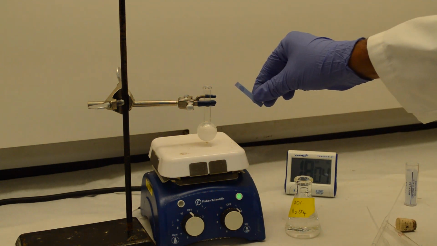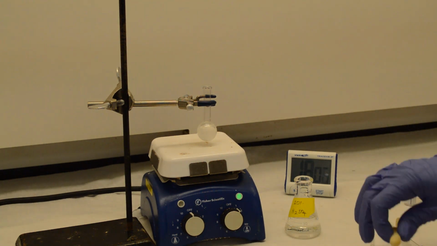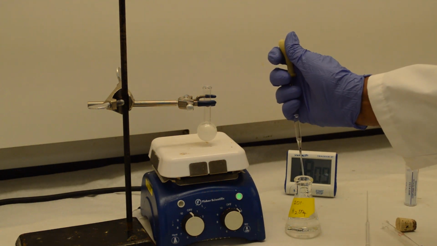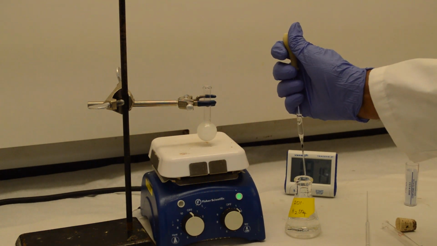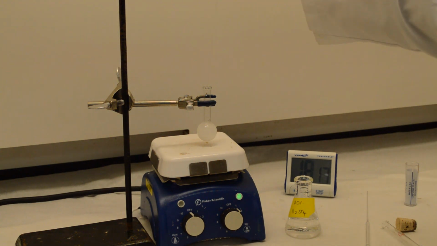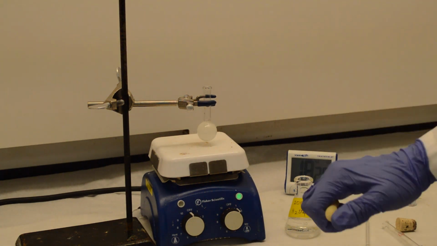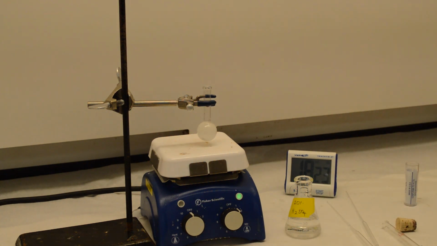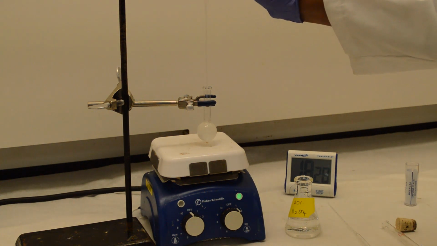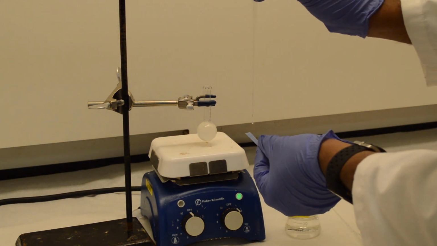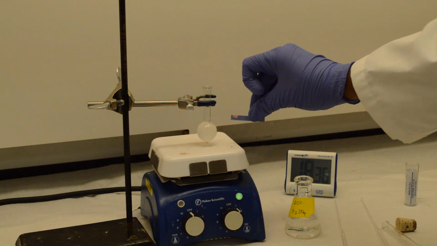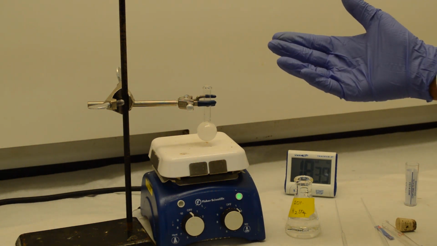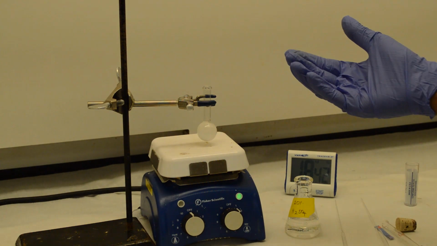We need more sulfuric acid. Okay, now this is acidic, right? Which means you have enough protons to protonate the sodium benzoate into benzoic acid.